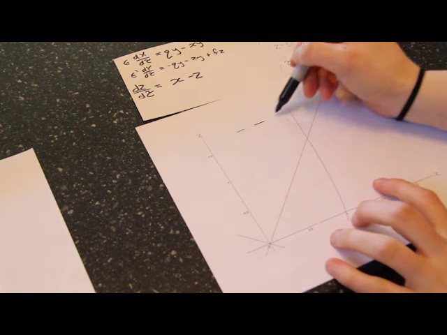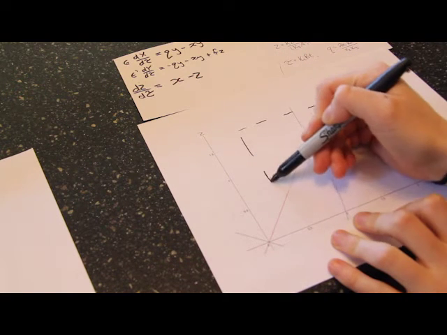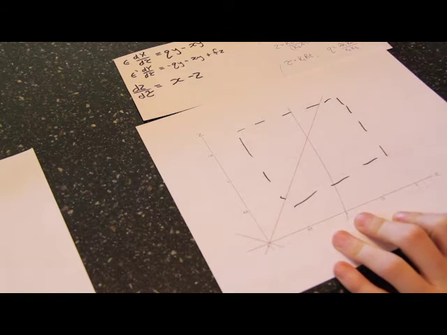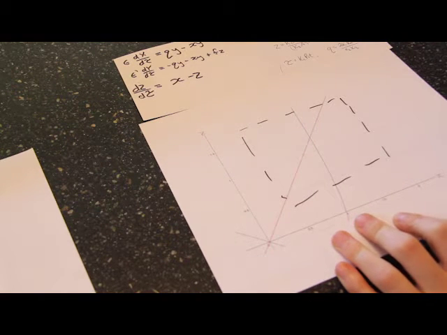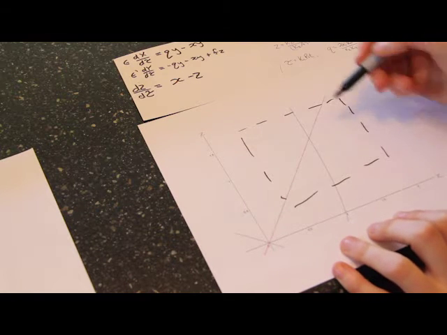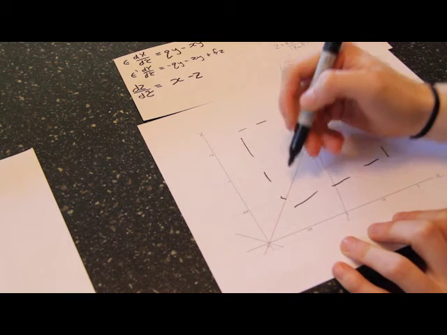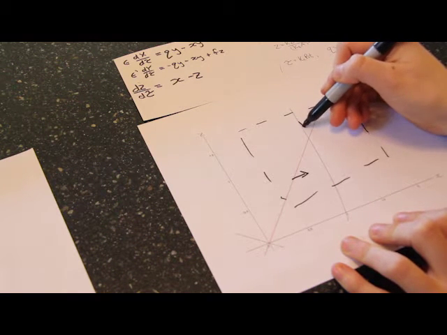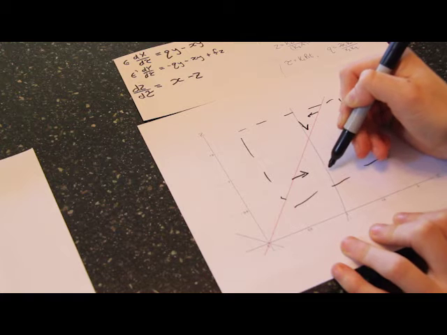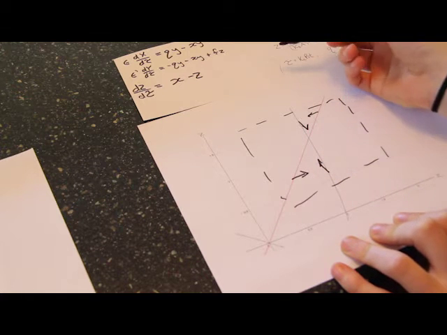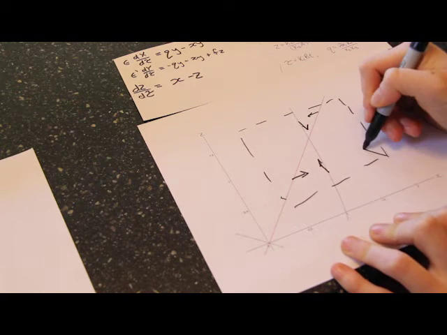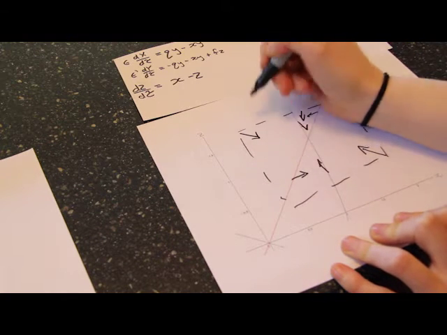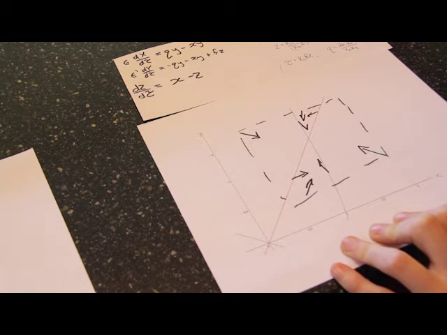If you draw a nice big trapping region, finding that all the arrows in every region point to the middle.